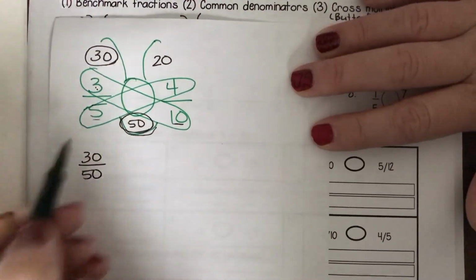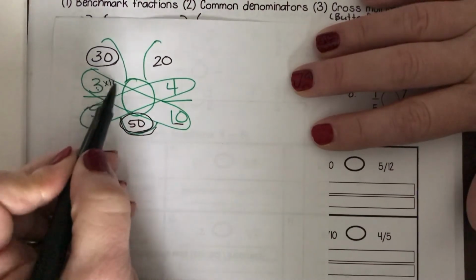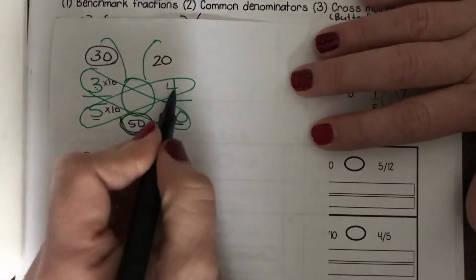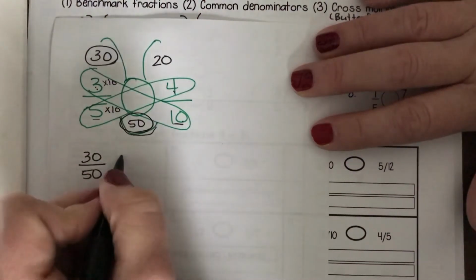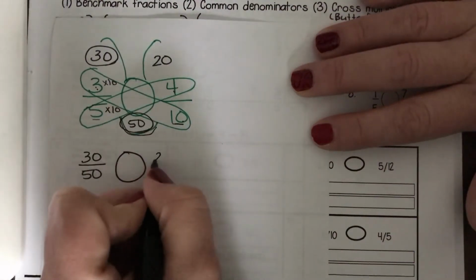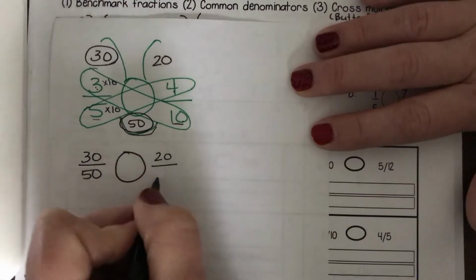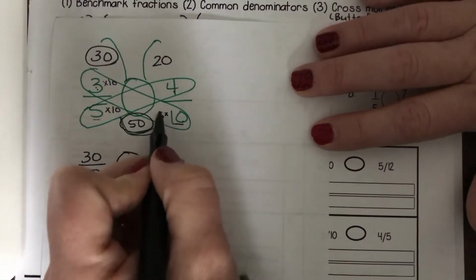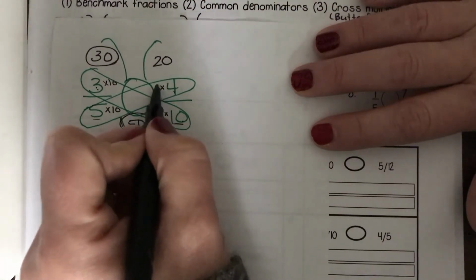And you can see here because each was multiplied by 10, and this was also multiplied by 10. And then 4/10 is equivalent to 20/50ths. Again, this was multiplied by 5, and this was multiplied by 5.